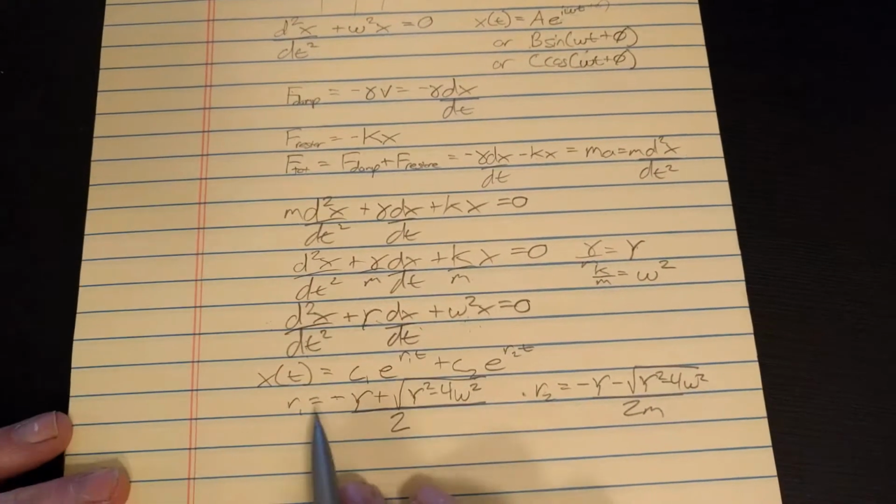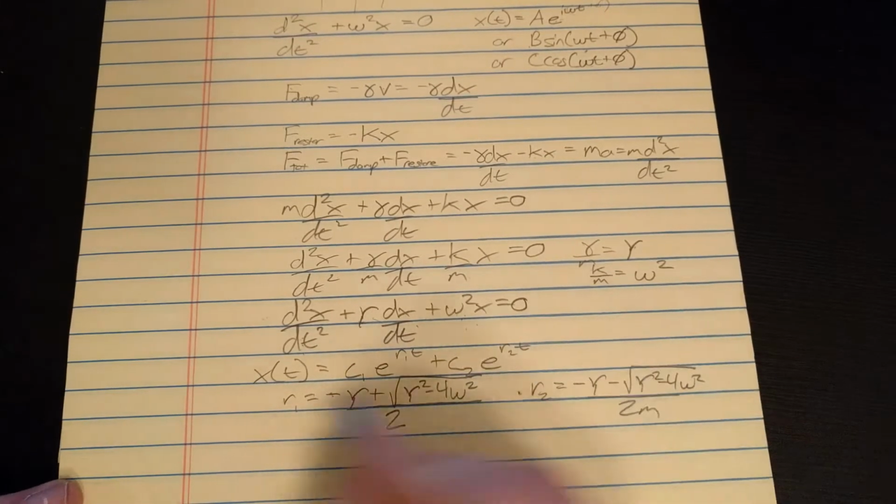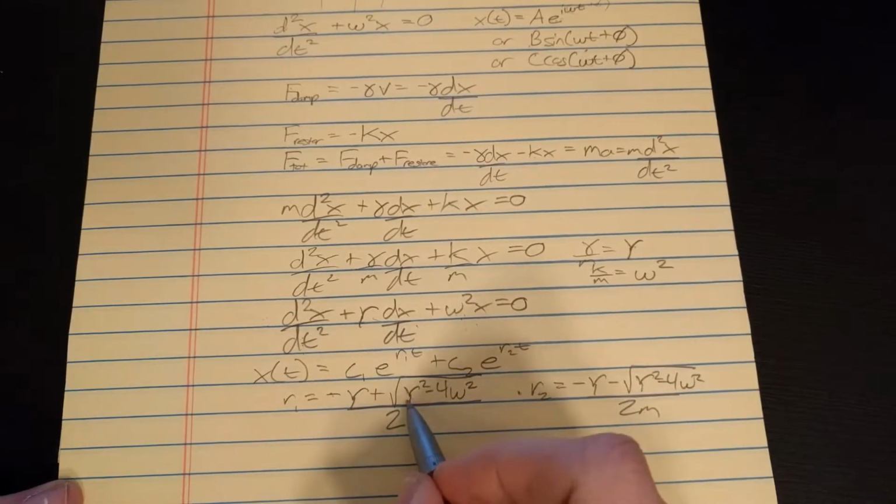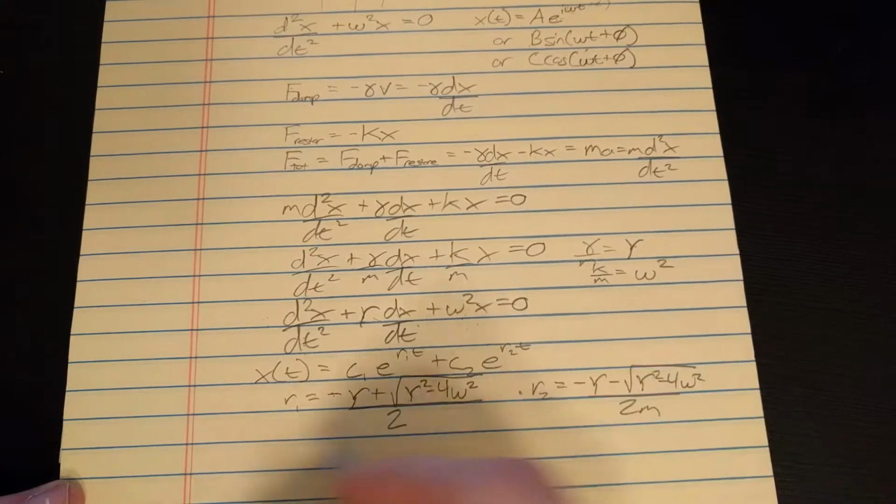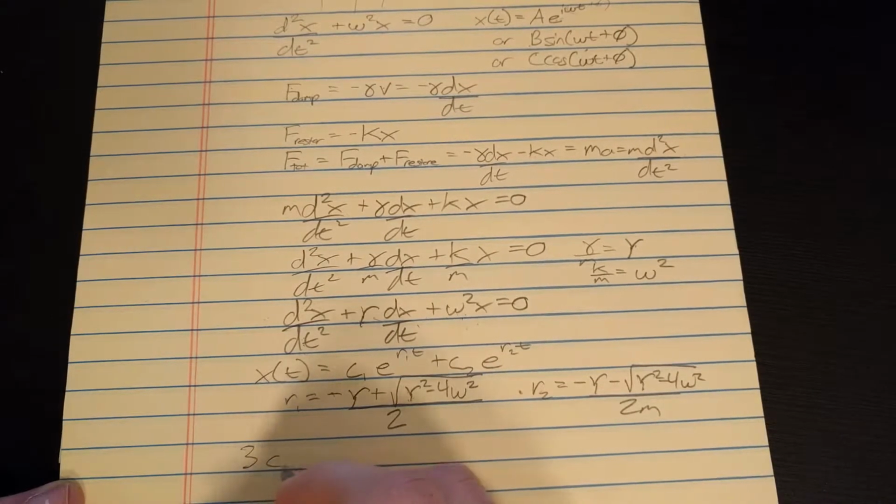So that's what the mathematicians would tell you. That's how they tell you to solve this. It's the most general solution. Well, from this we see that we have three cases.